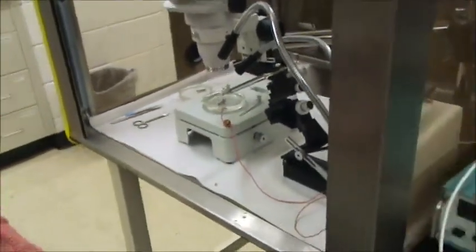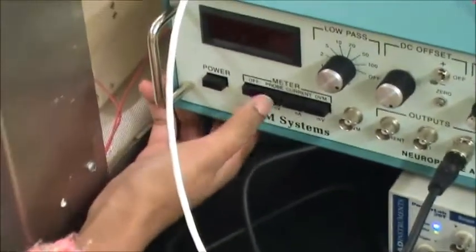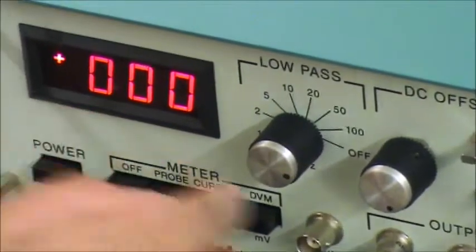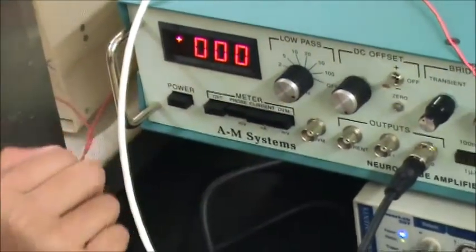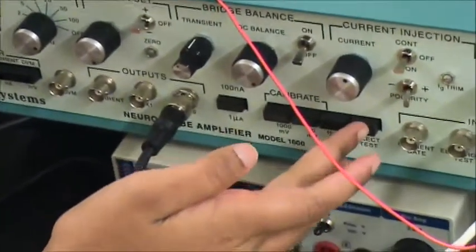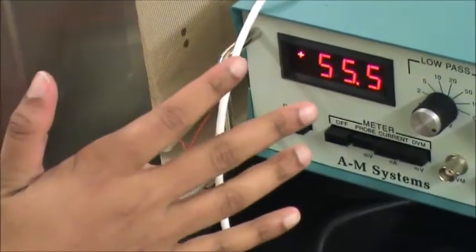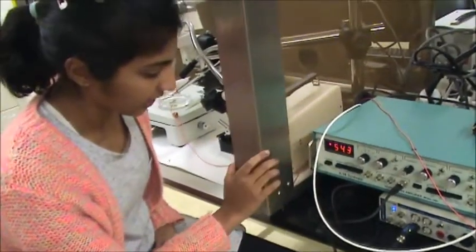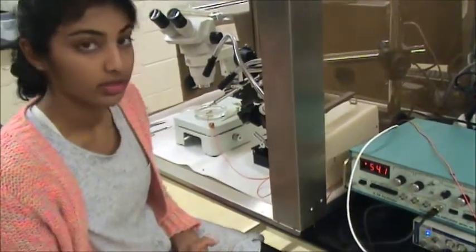So now we're going to go over here to the amplifier. We're going to turn it on, and we're going to press the probe. And if it's not already at 0, you're going to want to fiddle around with this DC offset to make it 0. And now we're going to press the electrode test. This is perfect. You want it to be around 20 to 60 megohms. So this fits in that range, so it has a good enough resistance to continue the experiment.